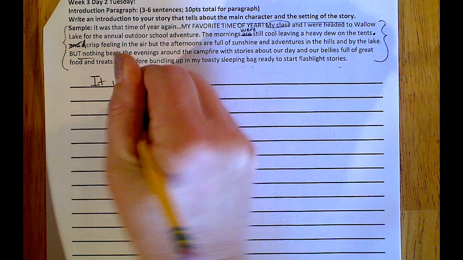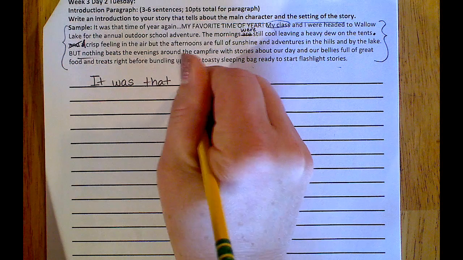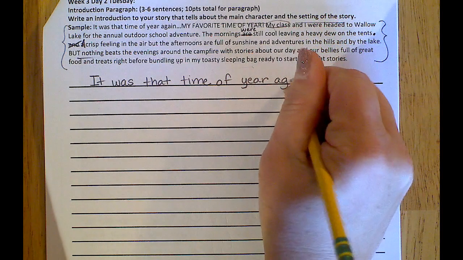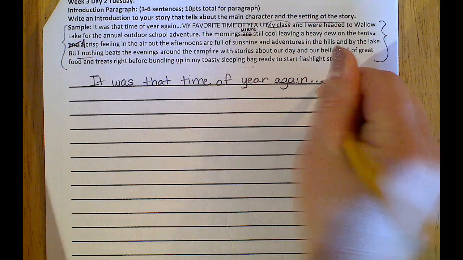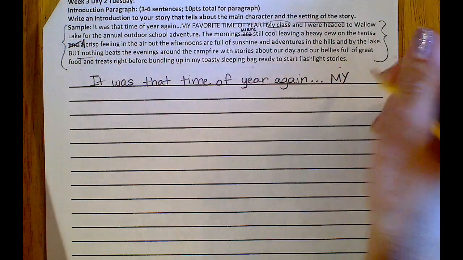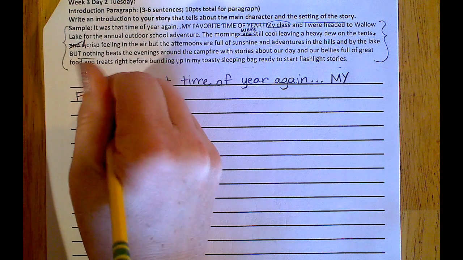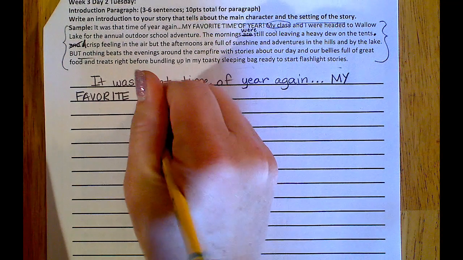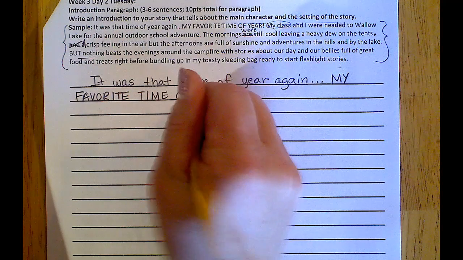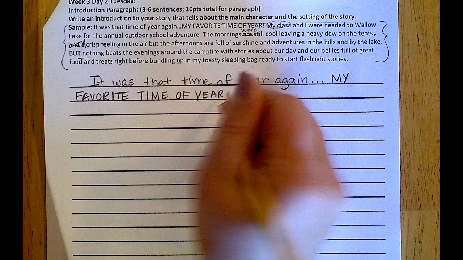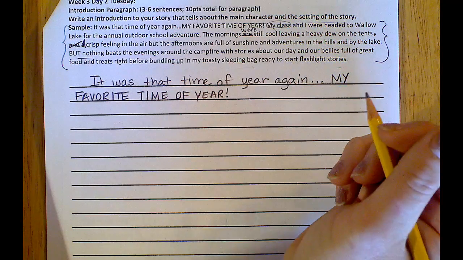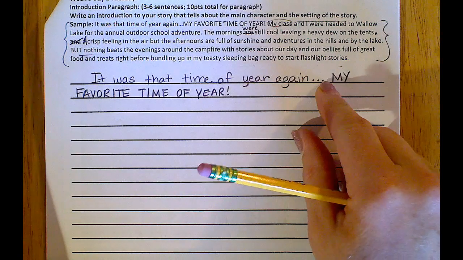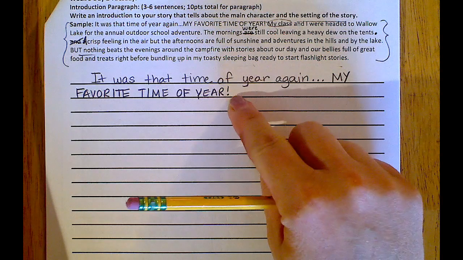It was that time of year again. And then I put all capitals because it's my story and I want to get across the idea that this is my favorite time of year. Exclamation point. Times 2. I just put 1. And then I could skip lines, but I didn't because I'm just trying to be within the lines. My capitals should almost touch the second line, and my lowercase should be about halfway.